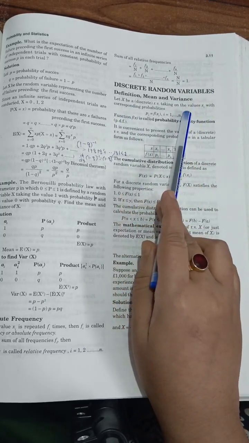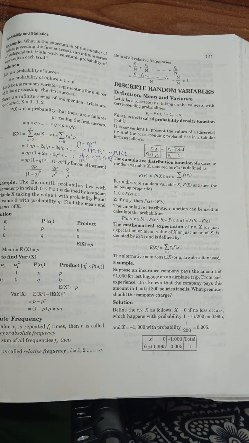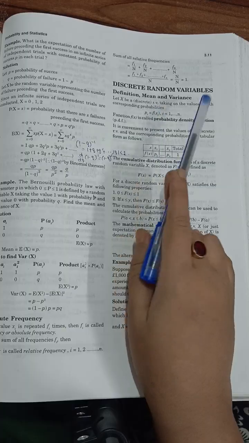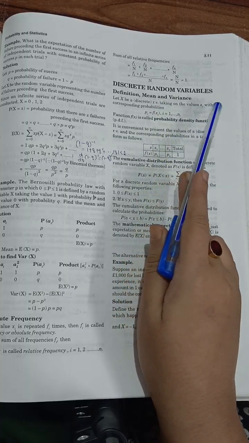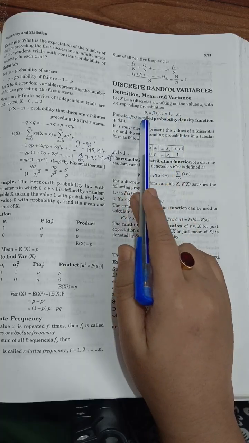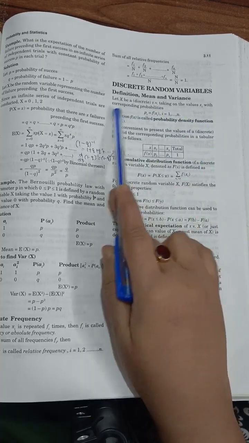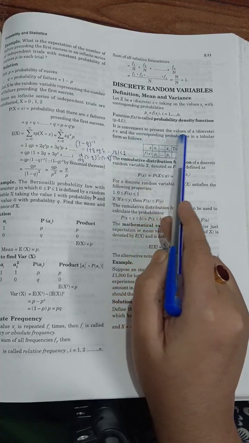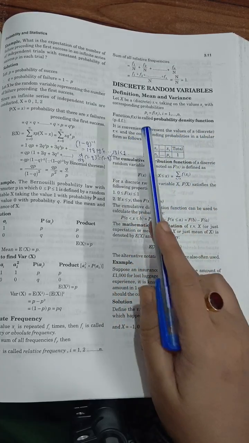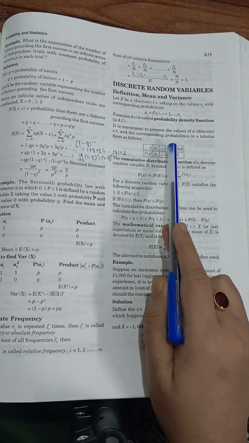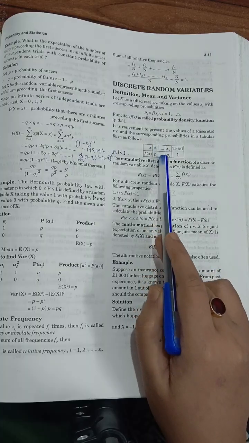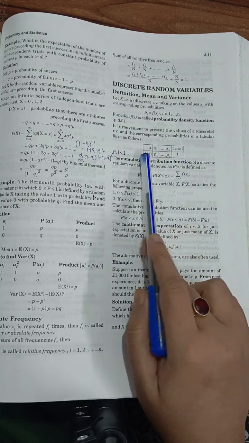Now coming to discrete random variables. Let x be a discrete random variable taking on the values xi with corresponding probabilities pi, which is f of xi. The function f of x is called the probability density function. It is convenient to present the values of a discrete random variable and the corresponding probabilities in tabular form as follows. If x1, x2, so on xn are the random variables, then the probability density functions related to them are p1, so on pn, and their sum is 1.